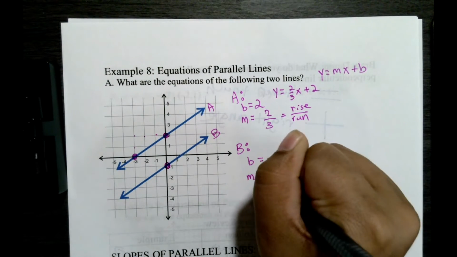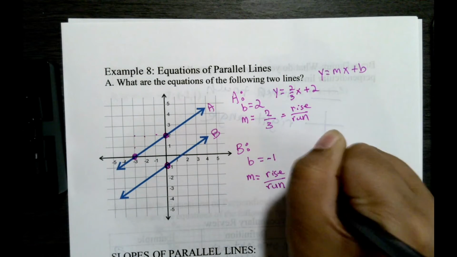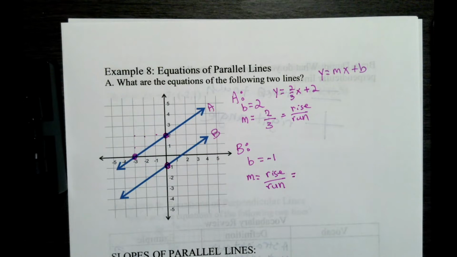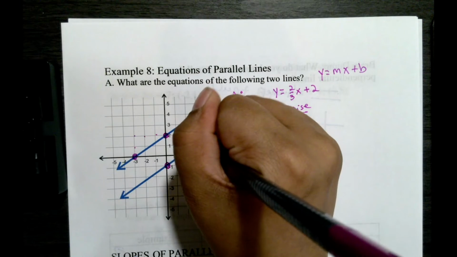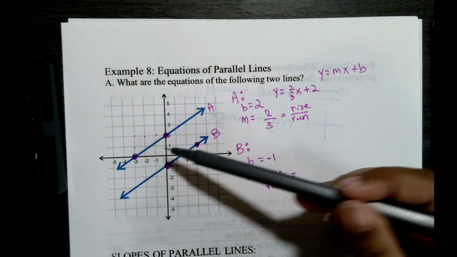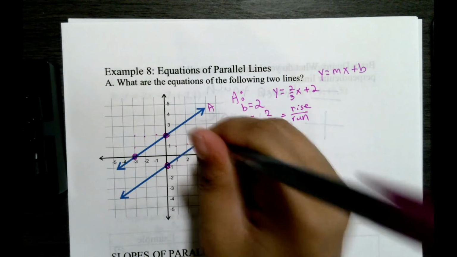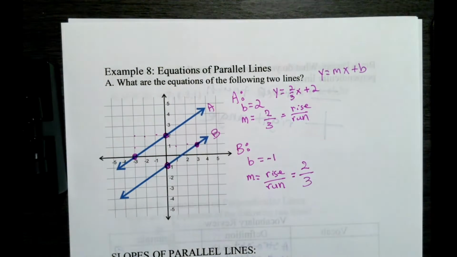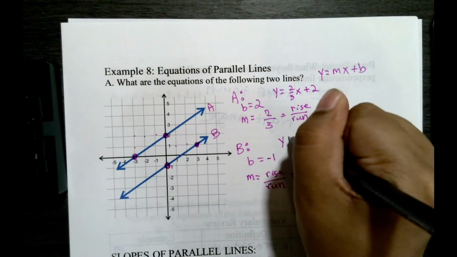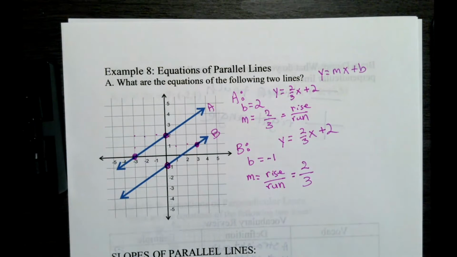And so we need to pick another point. So let's pick this point. So we go up 1, 2, to the right, 1, 2, 3. And we get that our formula is y equals 2 over 3x minus 1. So the slopes of parallel lines, what do we notice about them? Well, this is the slope in line B, and I'm going to grab a different color.